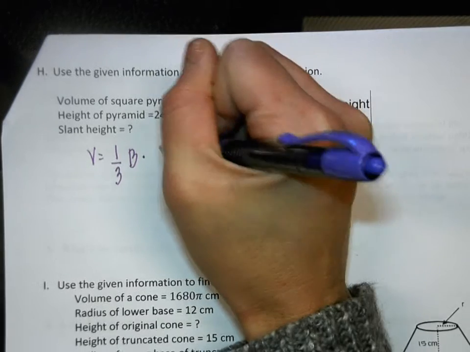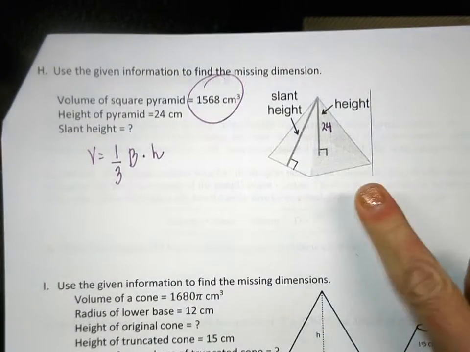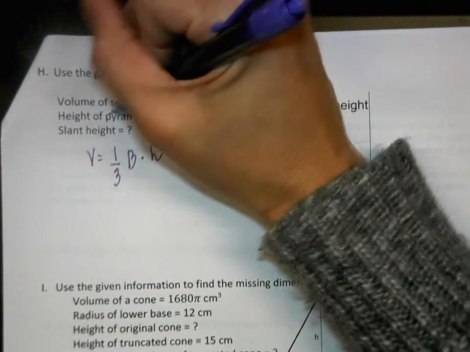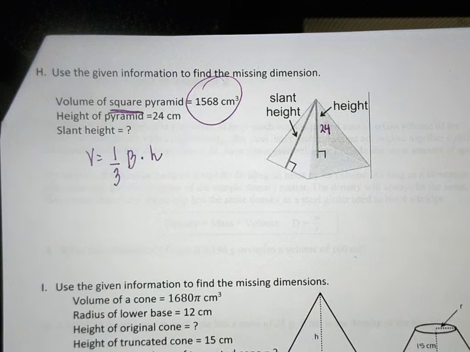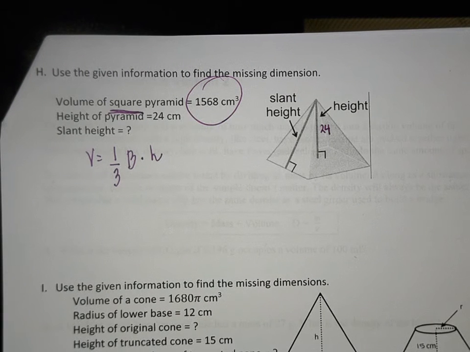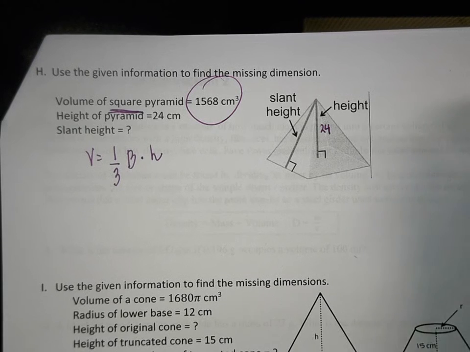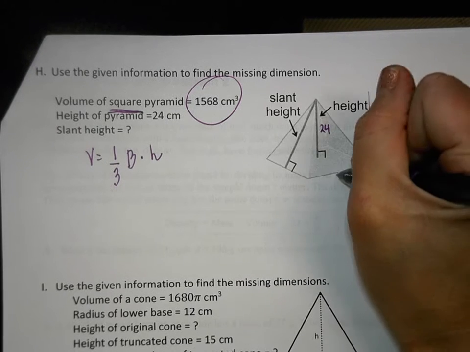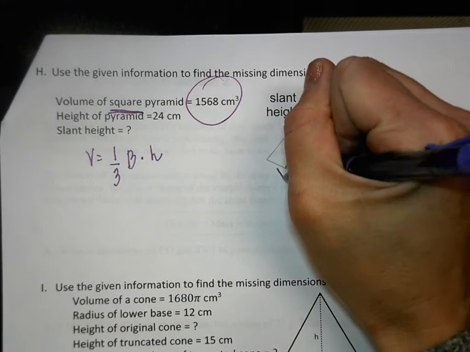Very good. Now, one thing about a square is that we know that both of the dimensions of the base are the same. So we can label them with any variable. We could do x, we could do a. Okay, x. So this is x by x.